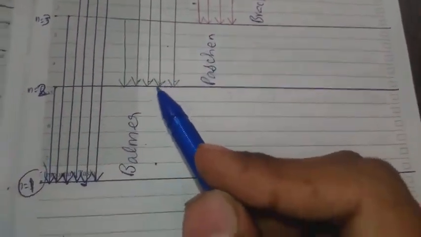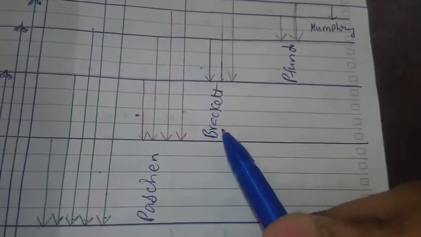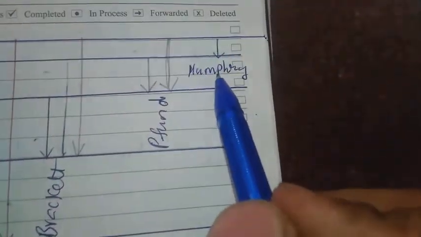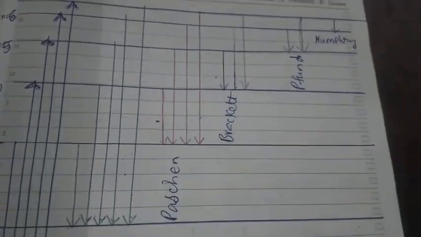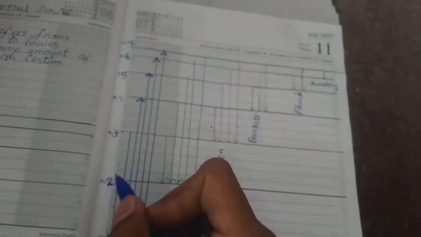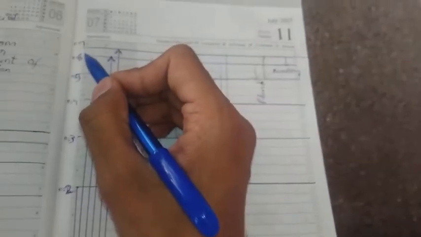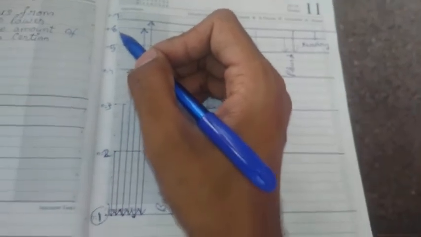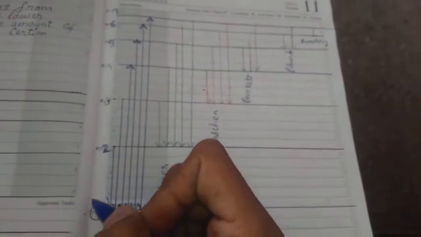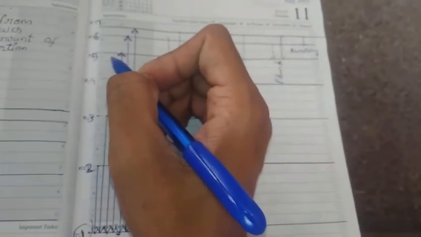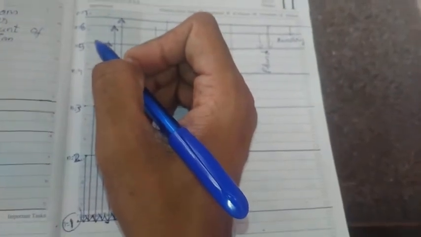So there are 6 kinds of series: Lyman series, Balmer series, Paschen series, Brackett series, Pfund series, and the Humphreys series. As we go from n equals 1 to n equals 2 to n equals 7, the energy levels will increase. In short, as we proceed up the positive y-axis, the energy level of the hydrogen will increase.